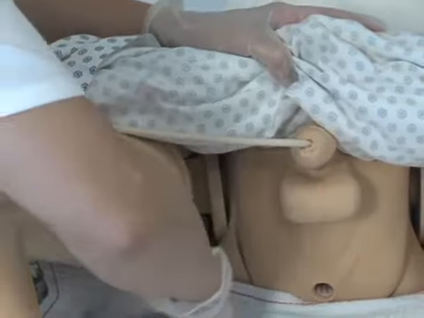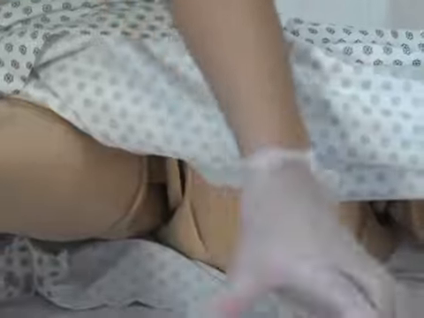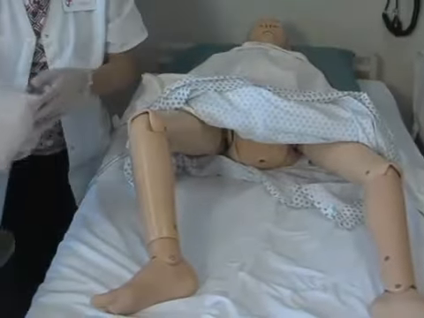care. Okay, now that my patient is done with this procedure, I'm going to remove my incontinence pad and place it in a dirty linen.